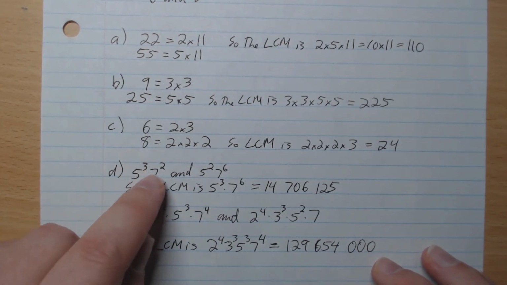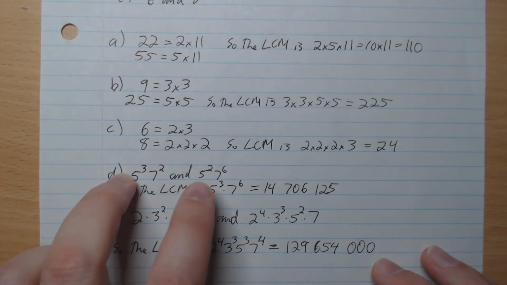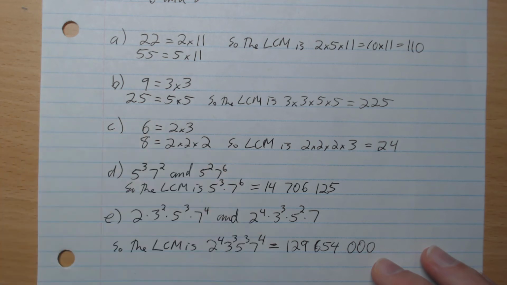D, 5 cubed, 7 squared. 5 squared, 7 to the 6. And so between 5 cubed and 5 squared, 5 cubed is bigger. 7 squared, 7 to the 6: 7 to the 6 is bigger. And so that is our LCM. 14,706,125.